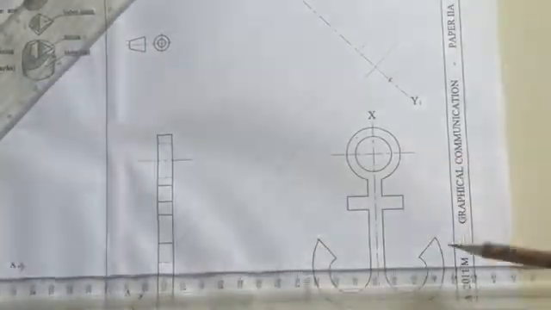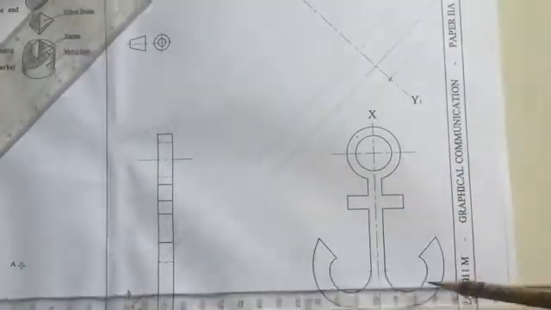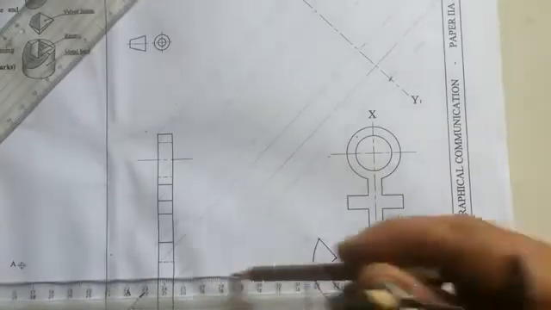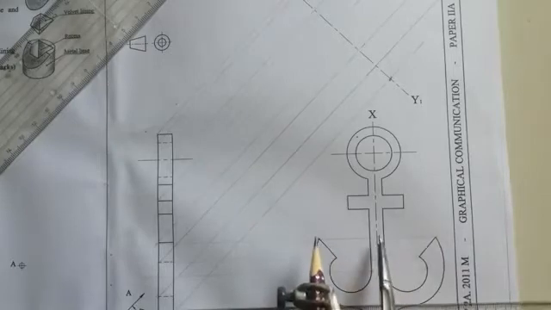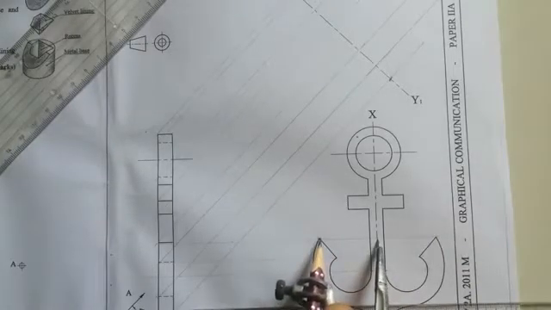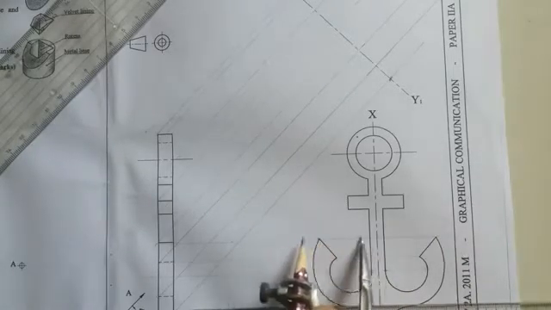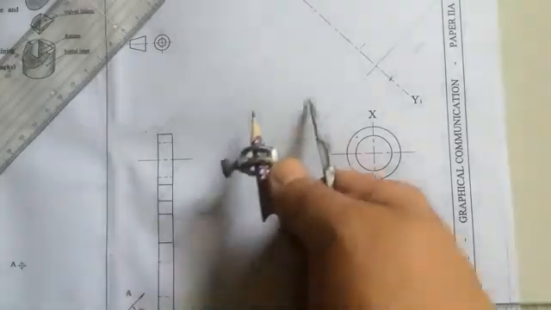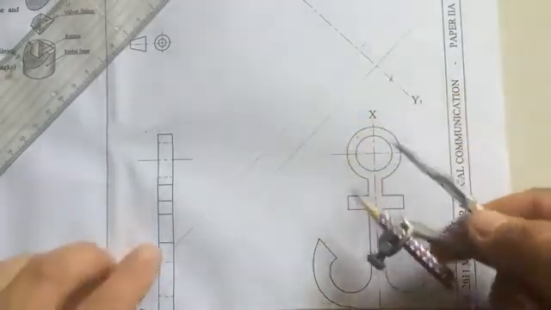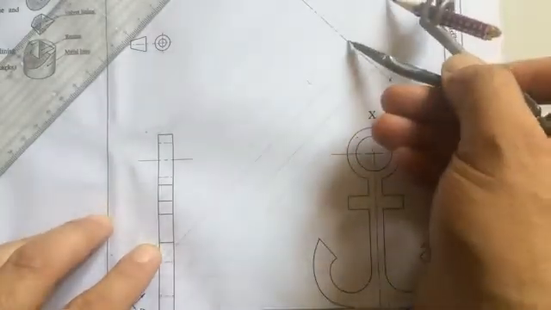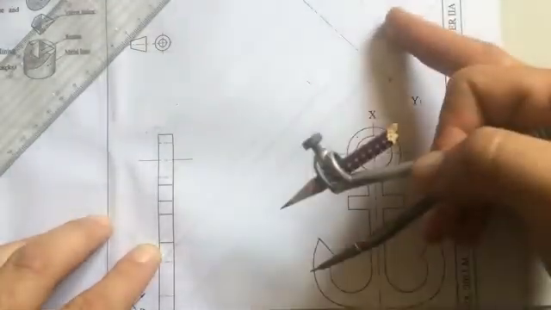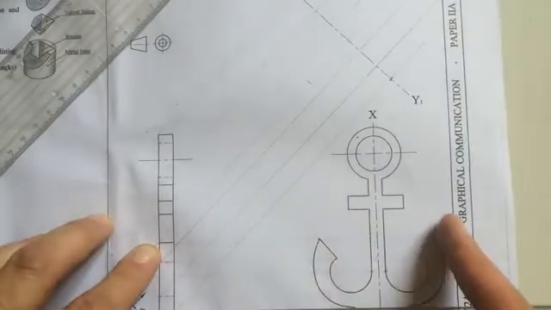So I'm going to take distances from the XY line, perpendicularly from the XY line, always measure perpendicular. Taken on that point and measuring this way and that way. These 2 points are these two.